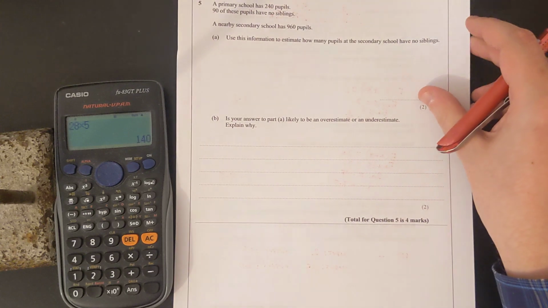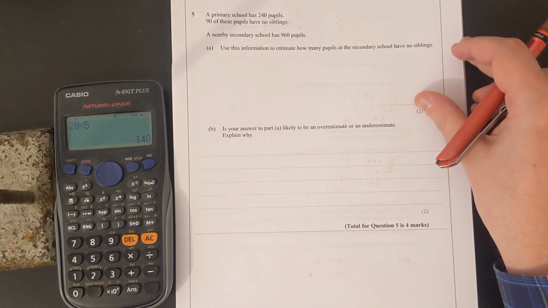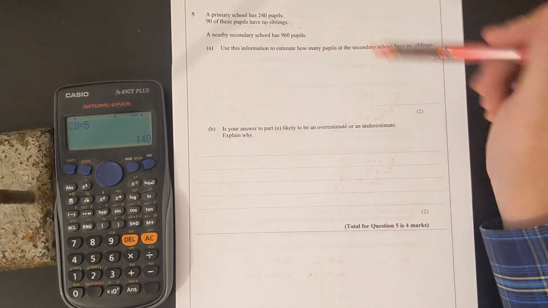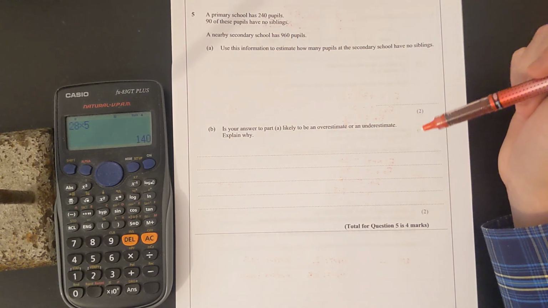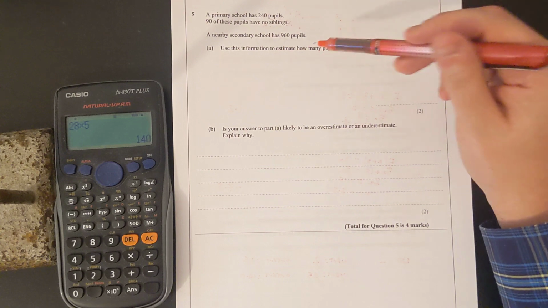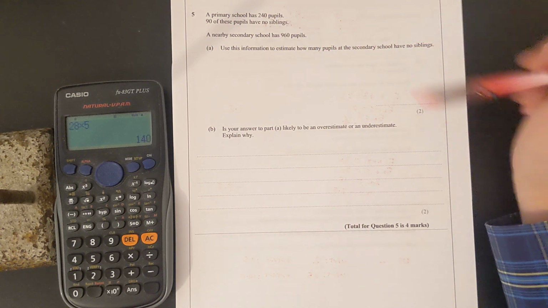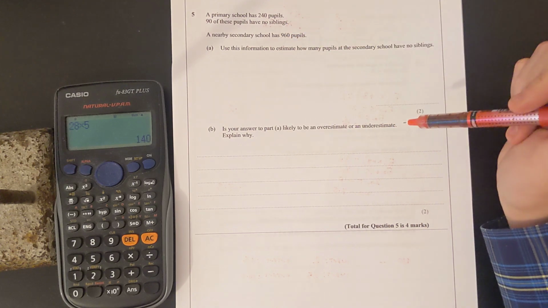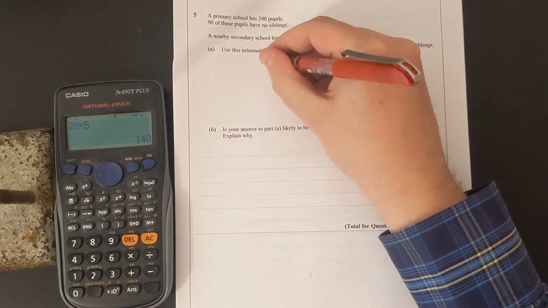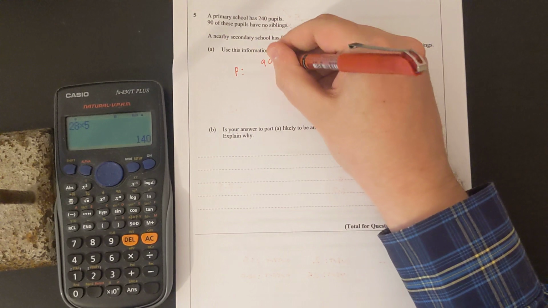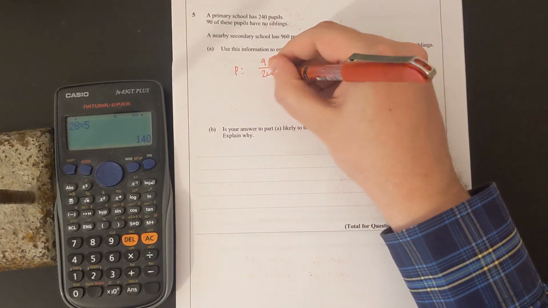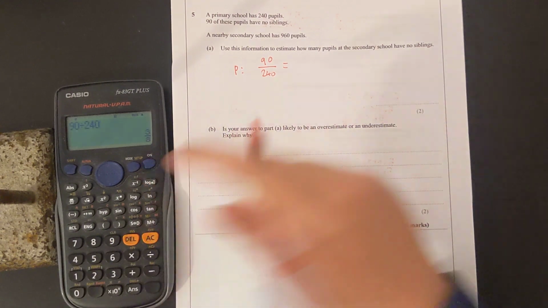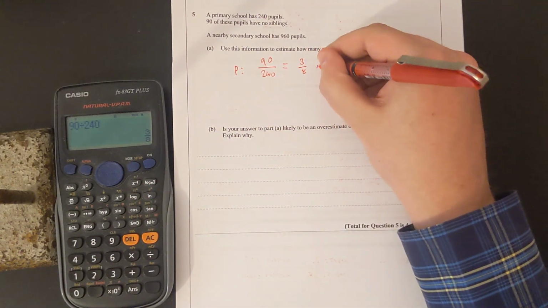Question 5. A primary school has 240 pupils. 90 of these pupils have no siblings. A nearby secondary school has 960 pupils. Use this information to estimate how many have no siblings in the secondary school. So what we're going to do is assume the proportions without siblings are the same. So in the primary school, 90 out of 240, that is 3/8 have no siblings.